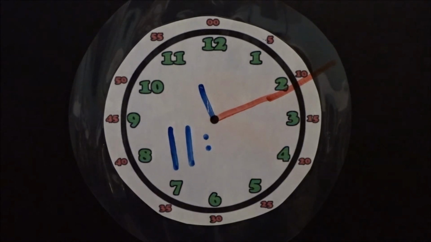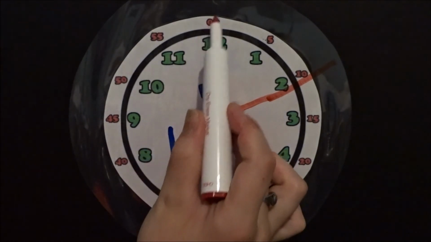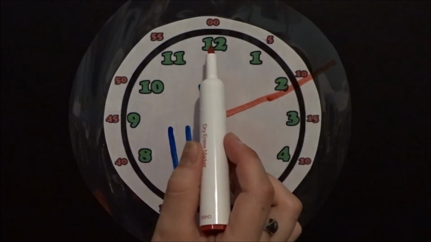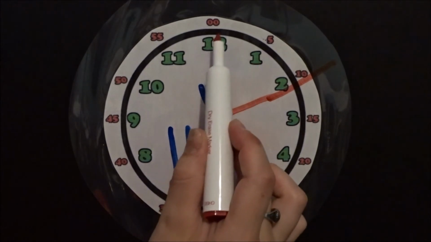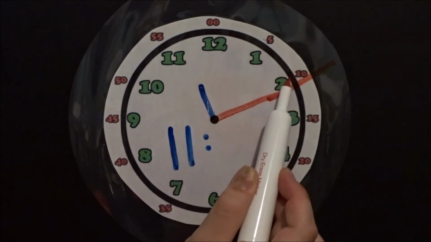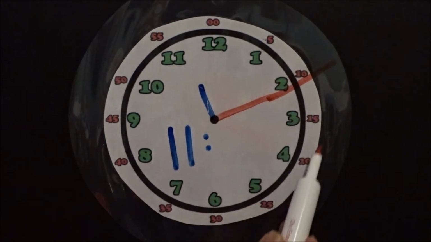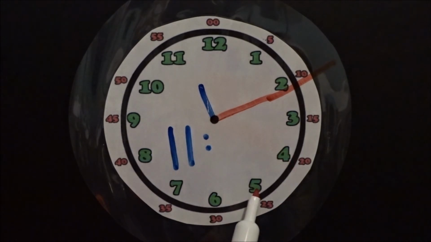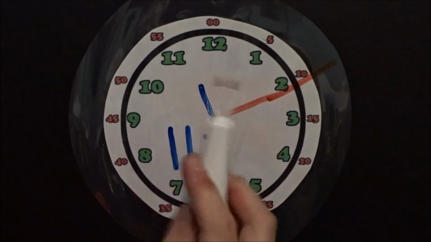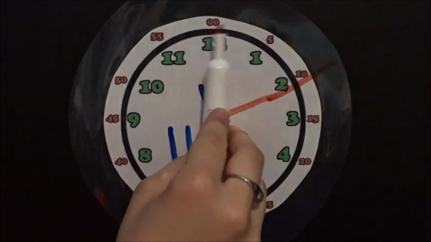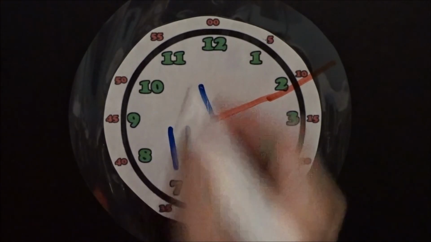as we learned when we were talking about our minutes before, we are skip counting by 5 here because there's 5 minutes in each amount of time that passes through here. So for the minute hand to get from the 12 to the 1, it takes 5 minutes.